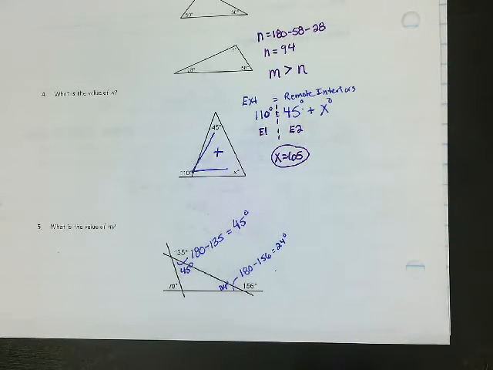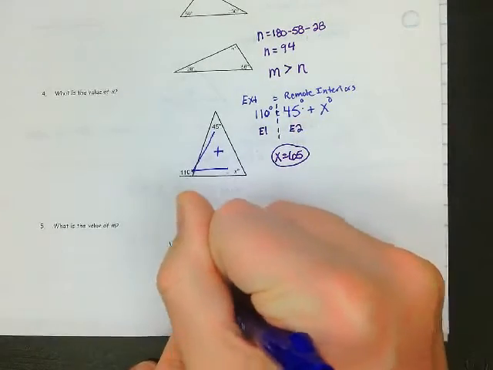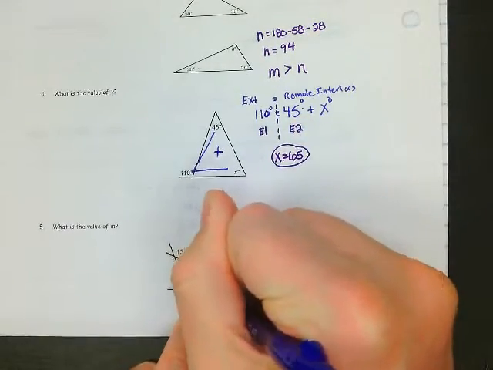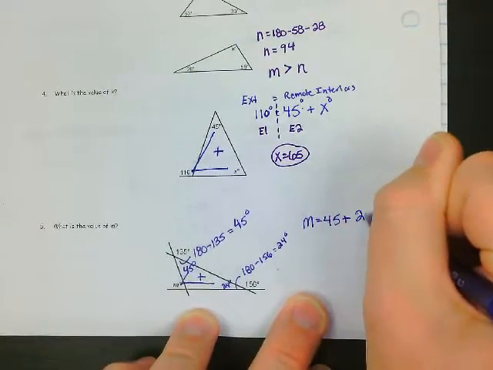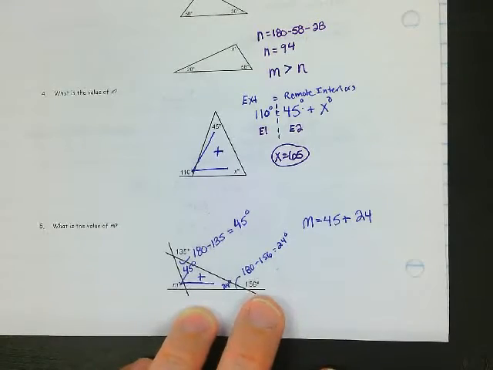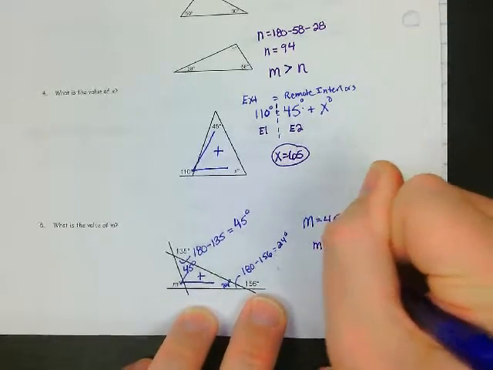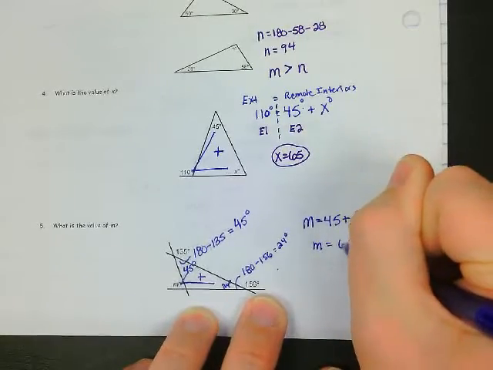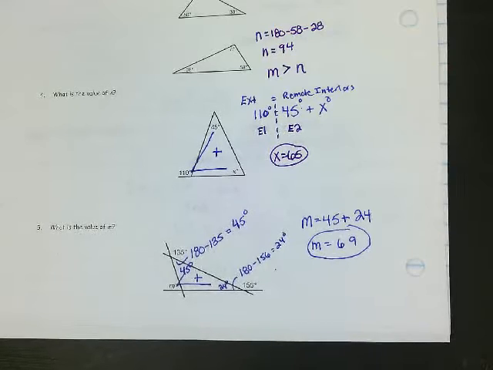All right? And then all you have left to do here is say that M is equal to the sum of the two remote interior angles, 45 plus 24, and I'll just do that one in my head, because 5 plus 4 is 9, so M equals 69. And that's it. Okay? Any questions?